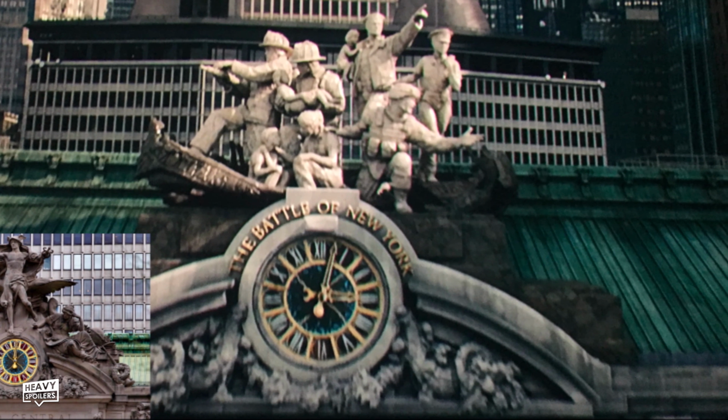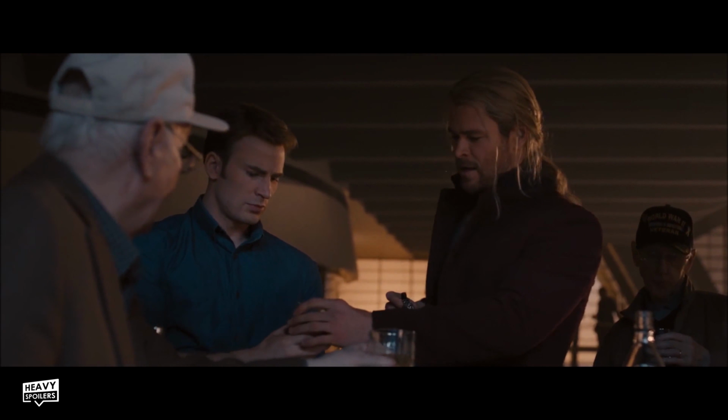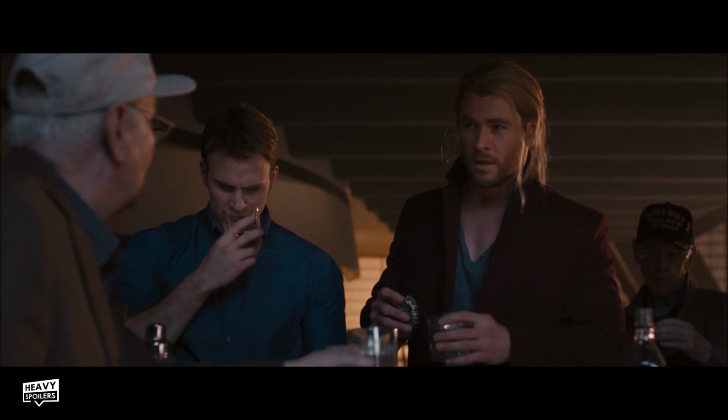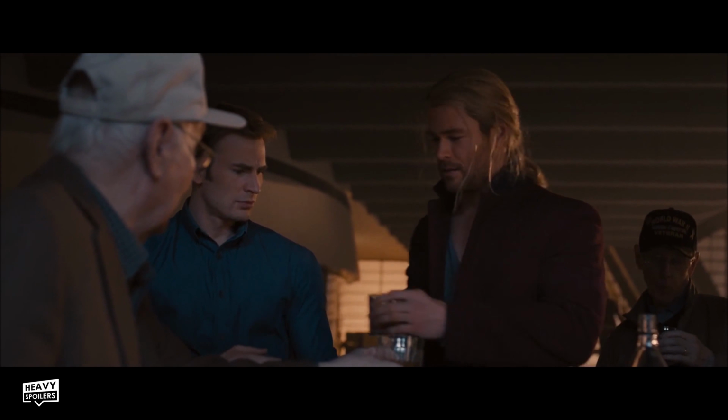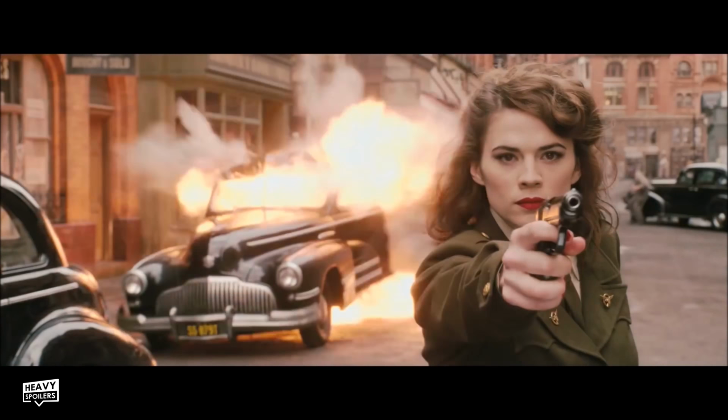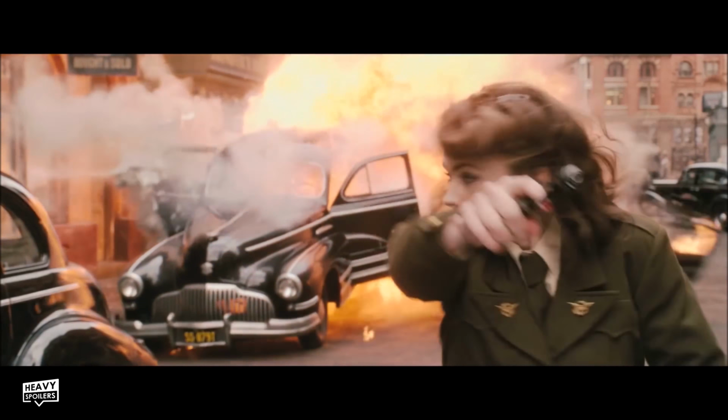Thor gives Captain America some Asgardian liquor, and then when Stanley asks for some, he says it's not for mortal men. He was fine giving it to Steve because, as we learned in the first Avenger, Cap can't get drunk.